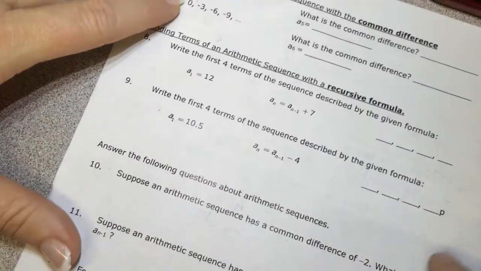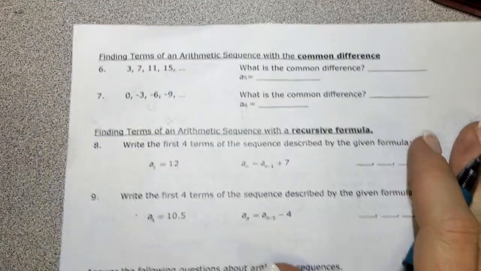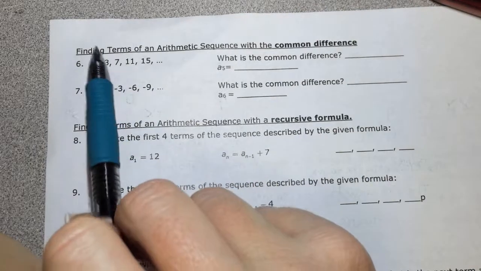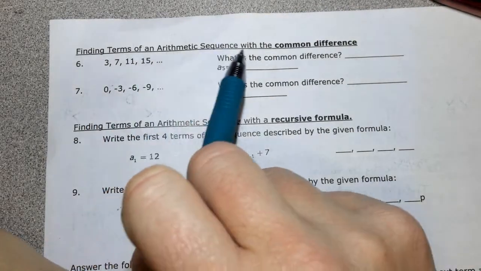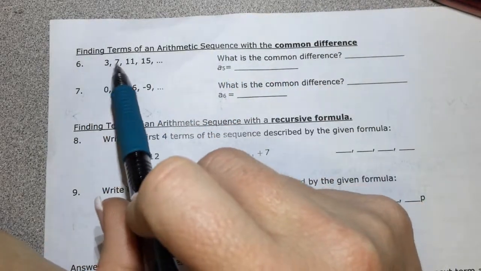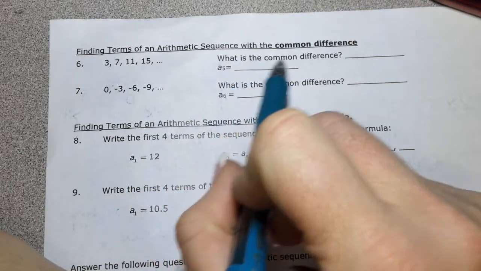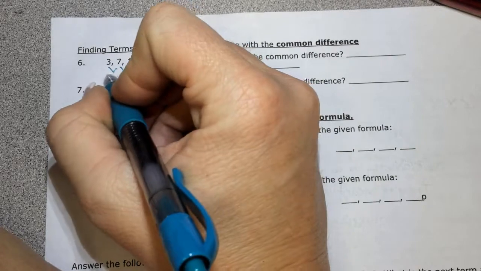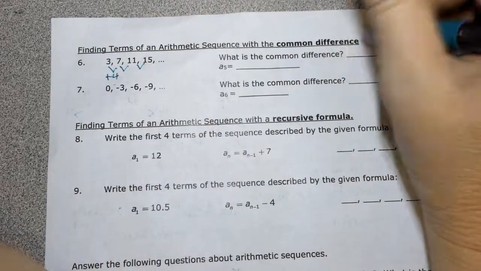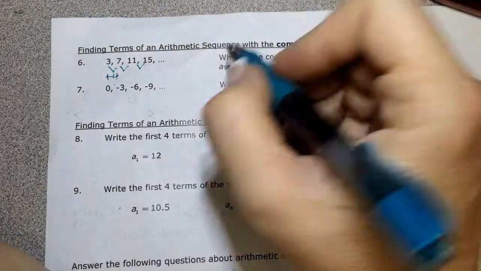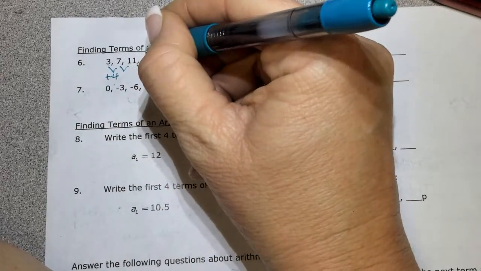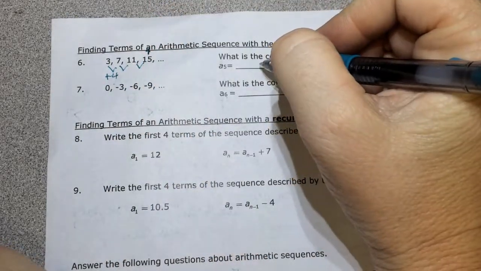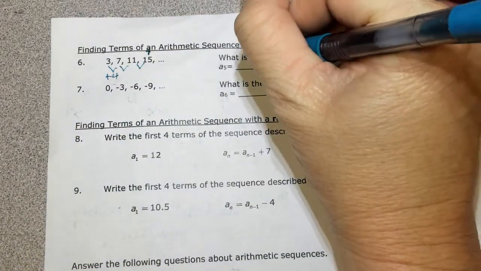Okay, so now on the back side. So finding terms of an arithmetic sequence with the common difference. So we have 3, 7, 11, 15. It wants to know what is the common difference. So I just look to see what number it's changing by each time. So it's by 4, so that means my common difference is 4. And they've already given me the first 4 terms, like this is my 4th term right here, 15. So that means my a sub 5 would have to be my 5th term, which is going to be 19.